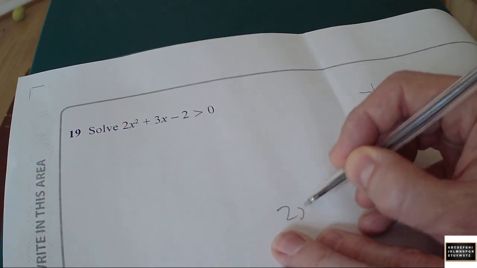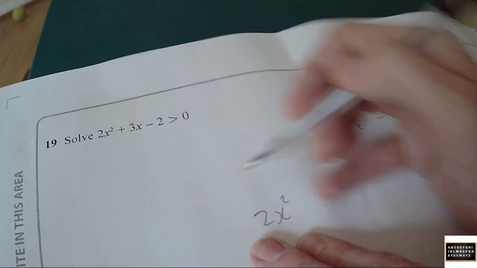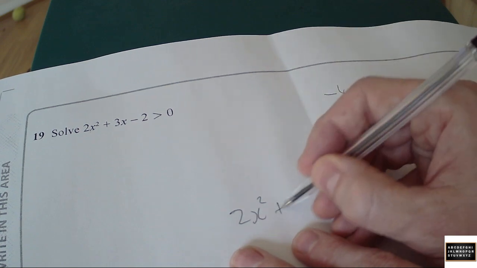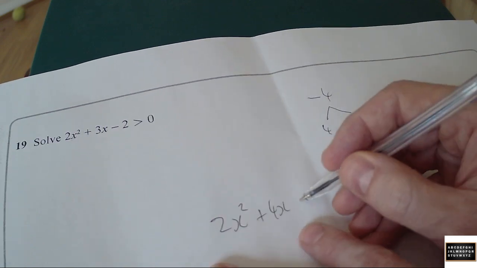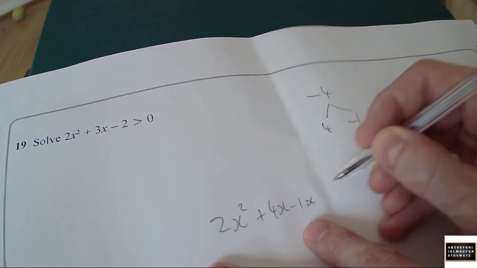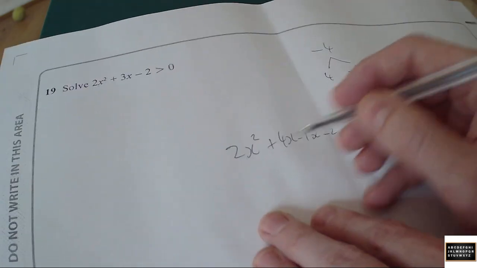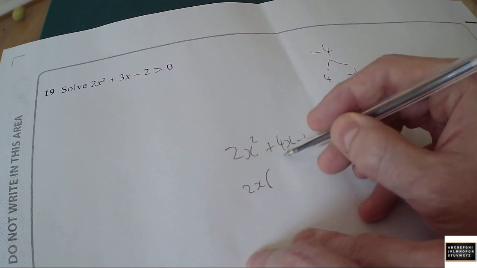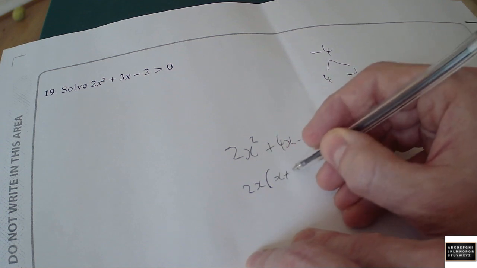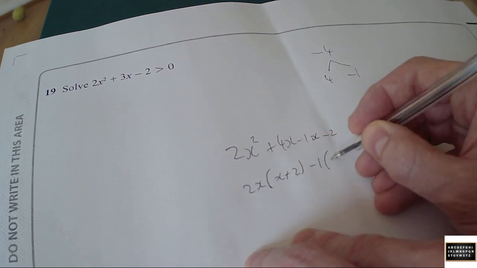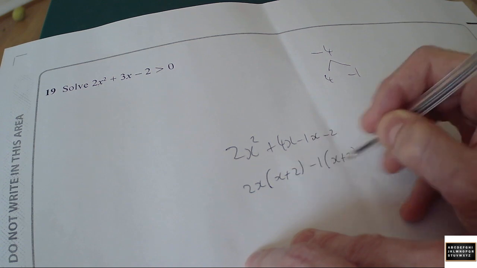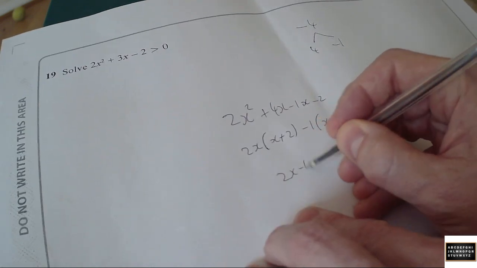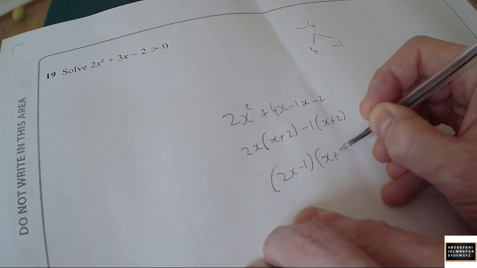So I'm going to have 2x squared, which stays the same from the beginning. I'm going to write plus 4x, because I know that's in the 2 family. And then I've got minus 1x, and then minus 2. And then I'm going to solve that. So I'm going to factorise this. I'm going to take out what's common from these first 2 terms. So I've got x plus 2. And then I'm taking out minus 1. And again, that's x plus 2. So my factors must be 2x minus 1, x plus 2.